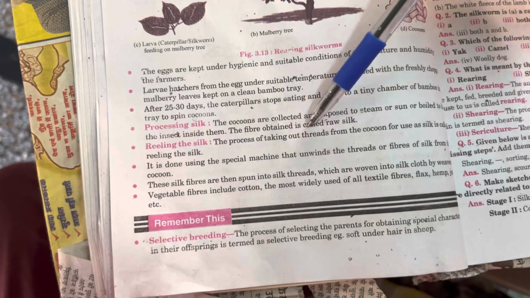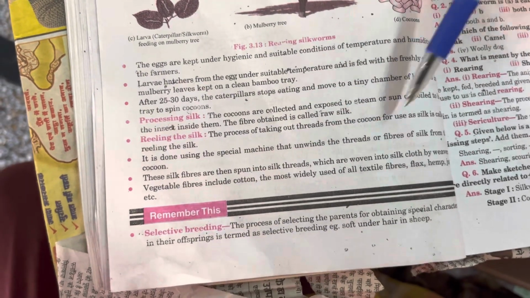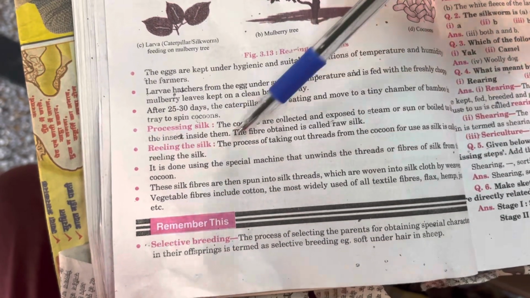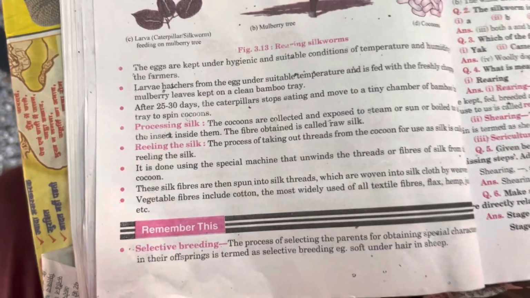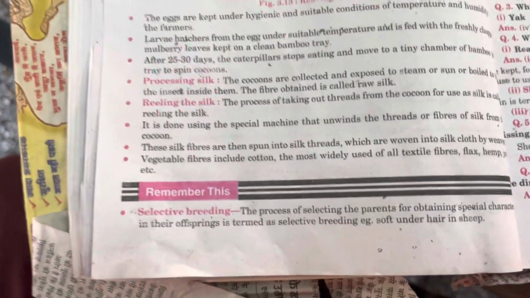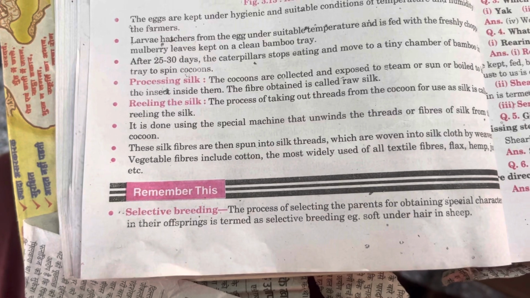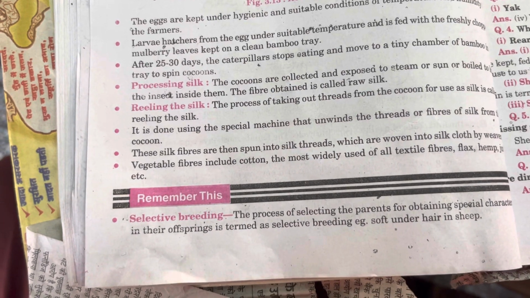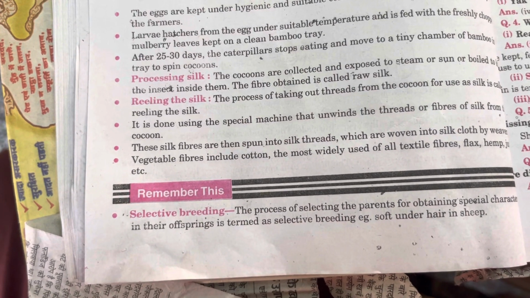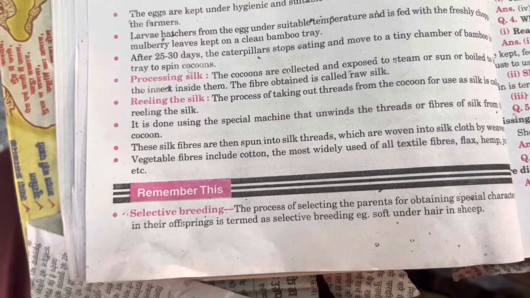The process of taking out thread from the cocoon for use as silk is called reeling the silk. It is done using a special machine that unwinds the thread and fibers of silk from the cocoon. These silk fibers are spun into silk thread which are woven into silk cloth by weavers.